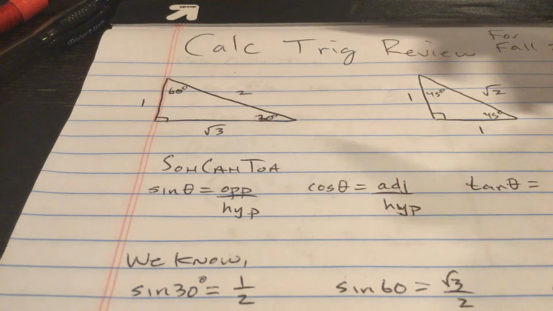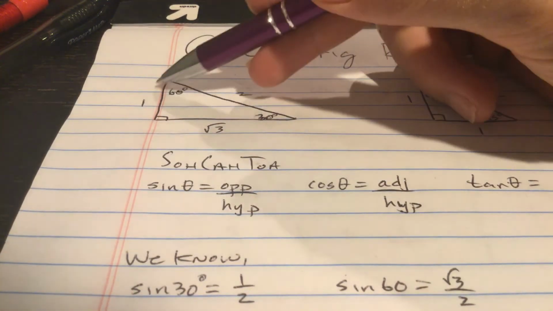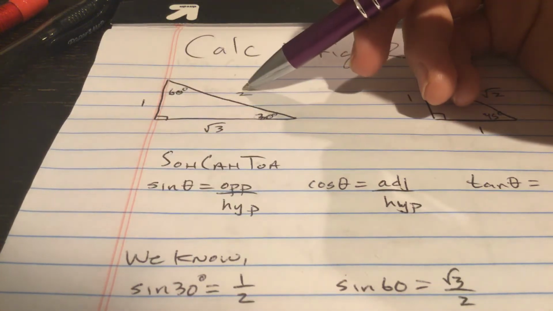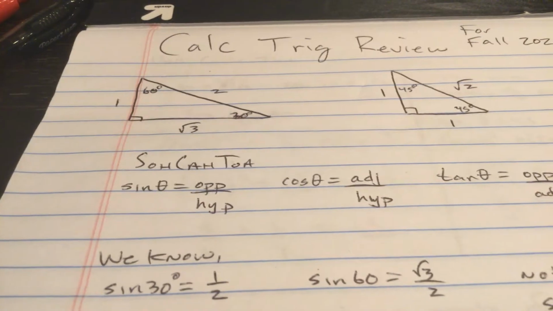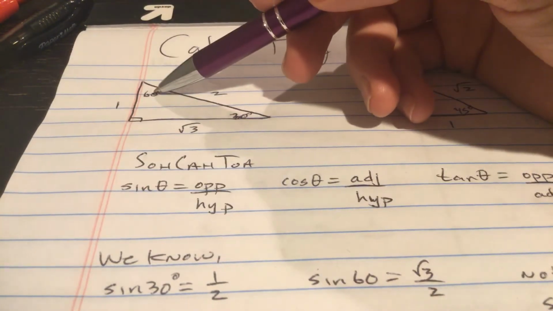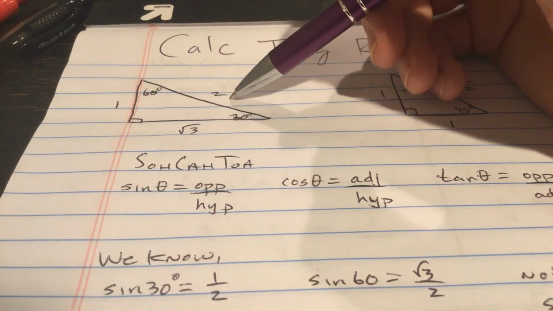So look at the 30, 60, 90 triangle. 30 would be my theta. Sine of 30 is the opposite side of the 30-degree angle divided by the hypotenuse, 1/2. All right, let's look at sine of 60. So 60 is up here. Opposite of 60 would be root 3. Hypotenuse is 2.